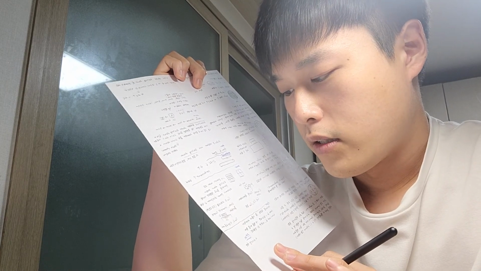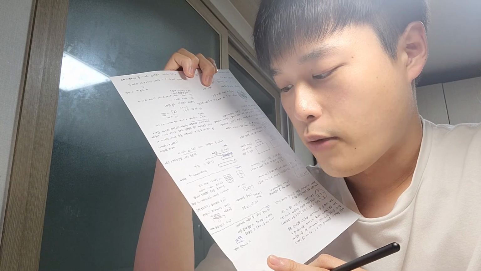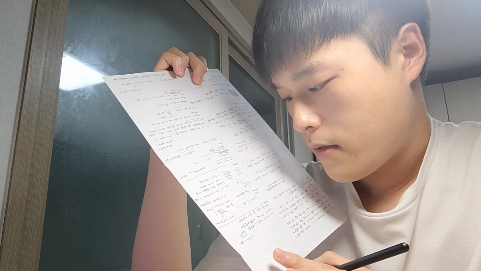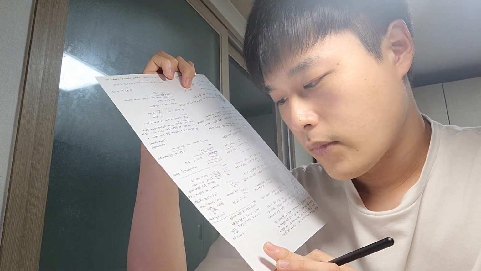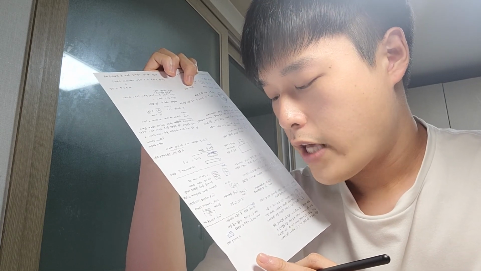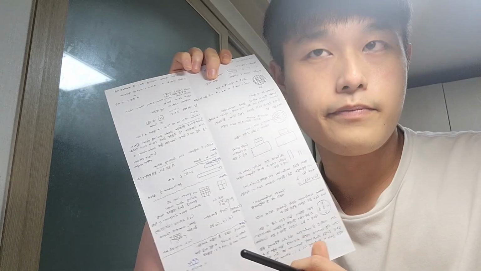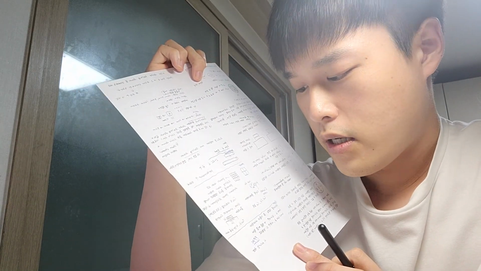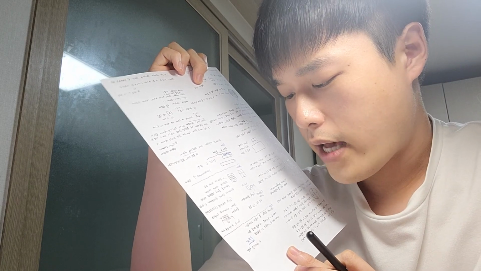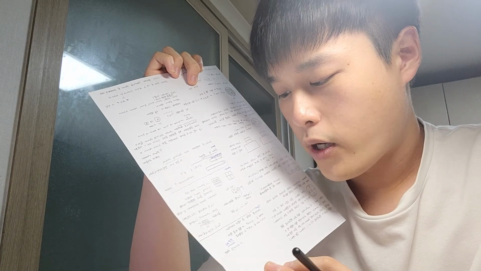In the direction of decreasing the dynamic power dissipation, power equals C VDD squared F, so we must decrease the capacitance, like outer fringing cap, inner fringing cap, and overlap cap.